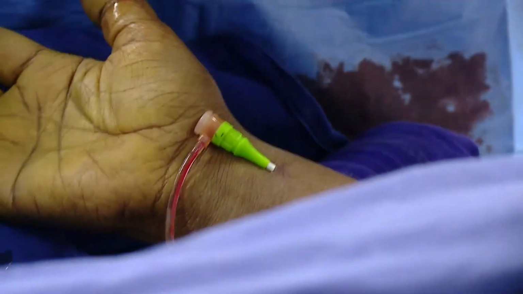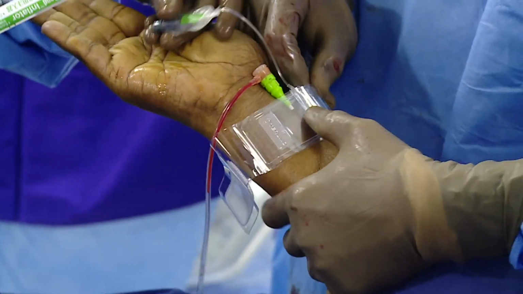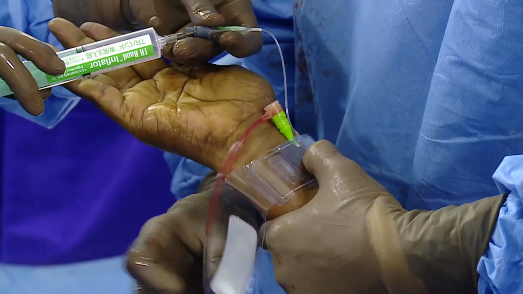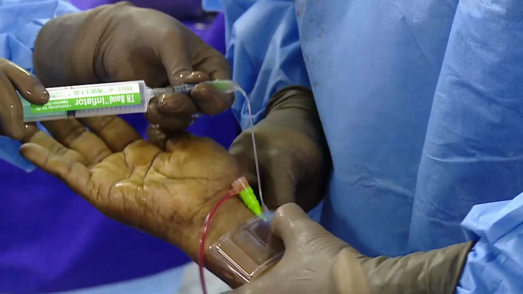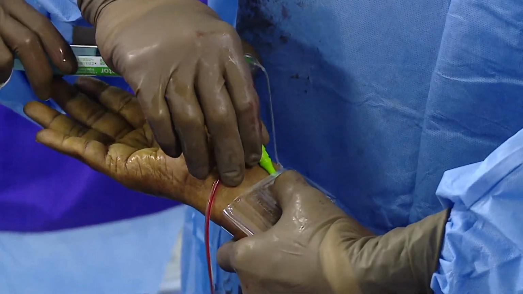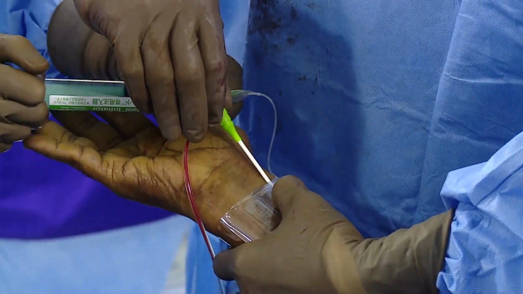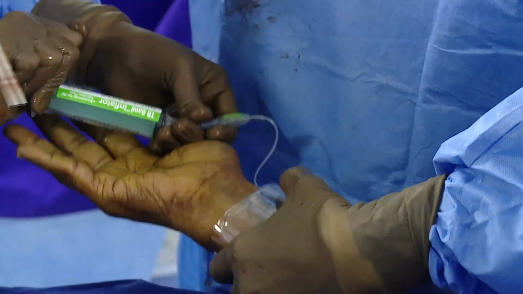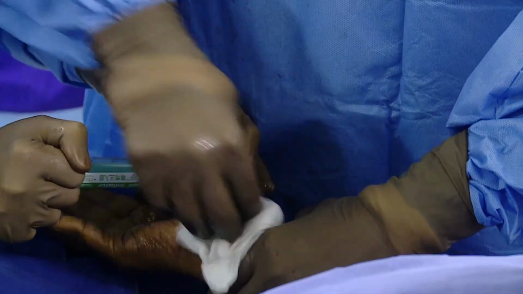I'll show you. This is the TR band we routinely put for the transradial cases, particularly because we don't want to lose the radial artery.